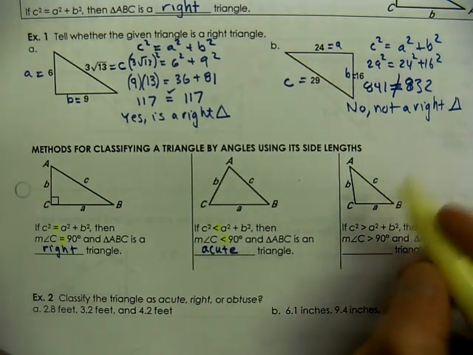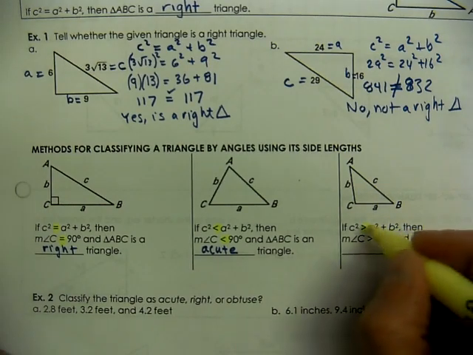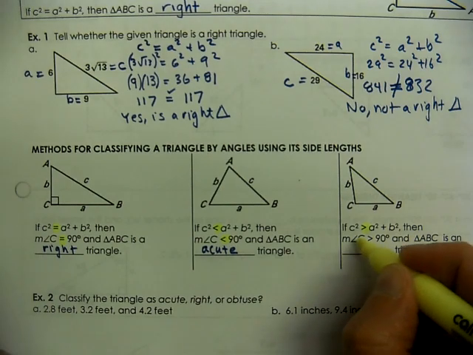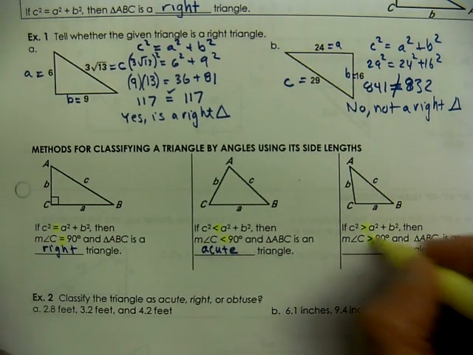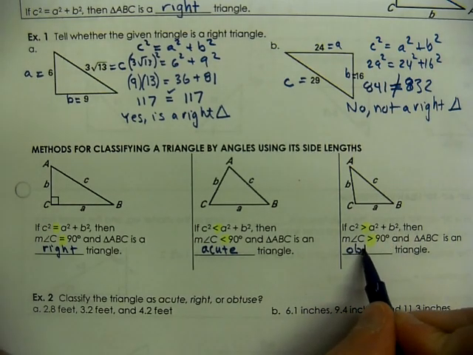So if the angle is less than 90, it's an acute angle, and that means we have an acute triangle. And then in the third case, if your value of c squared is in fact greater than the number you get with a squared plus b squared, then that means your angle is bigger than a 90 degree angle, which means you have an obtuse angle, which means you have an obtuse triangle.